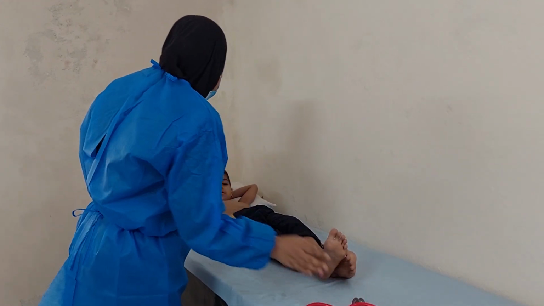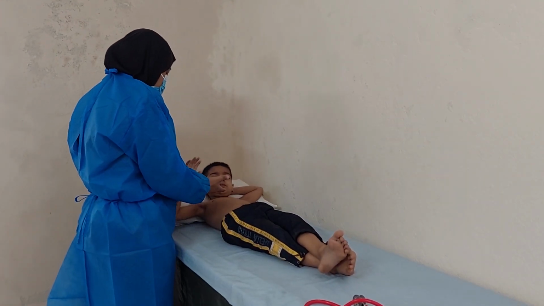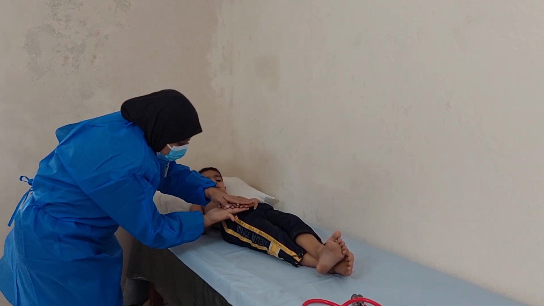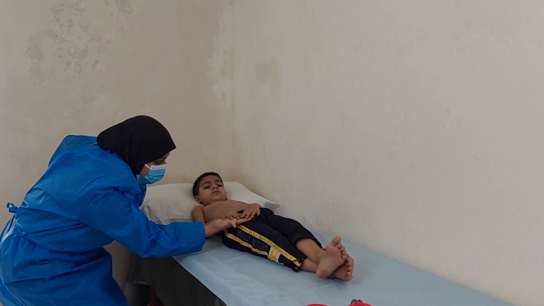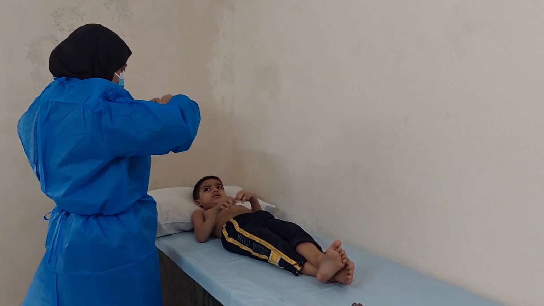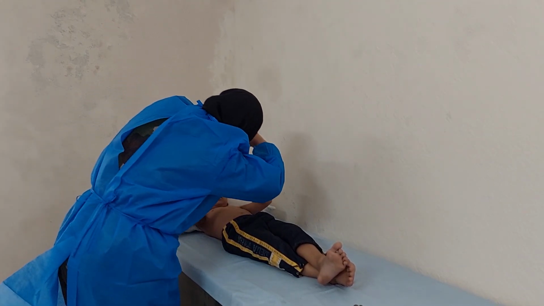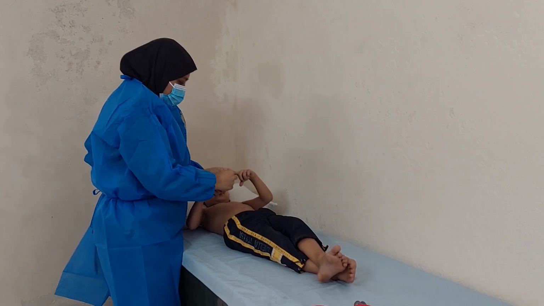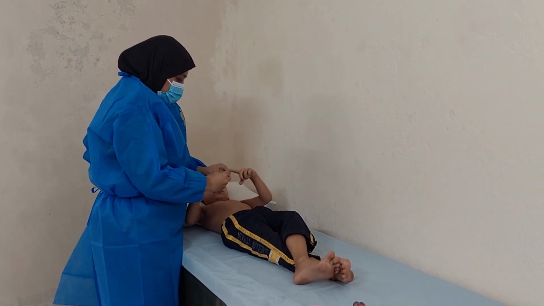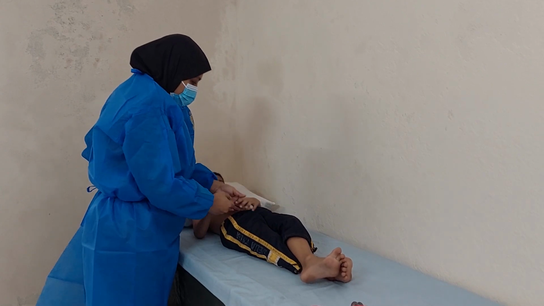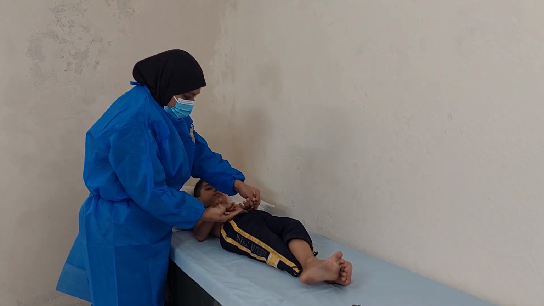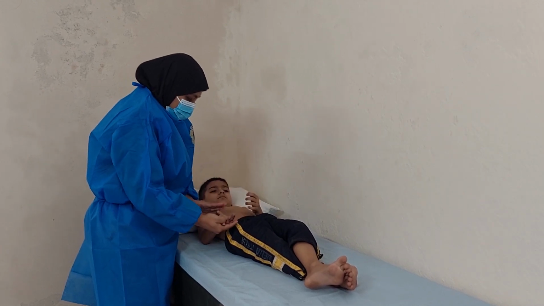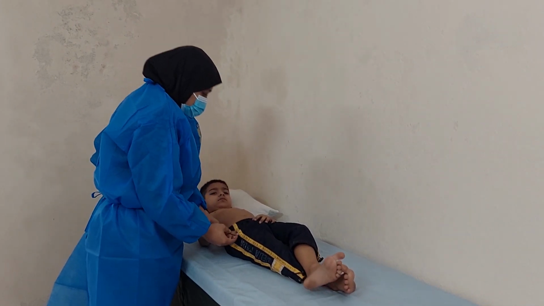First of all, I will see the hands. I'll see if there is any visible clubbing. There is no obliteration of the angle. Fluctuation test is negative, so the child has no clubbing. And now I would like to see the pallor. The child doesn't look pale, and there is no cyanosis, no clubbing, no jaundice.